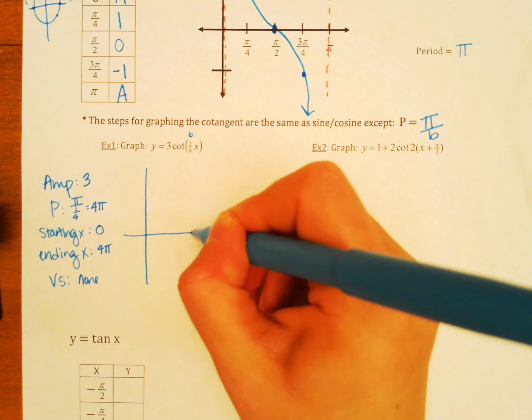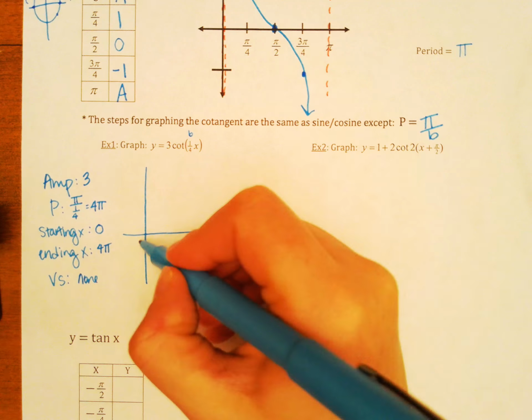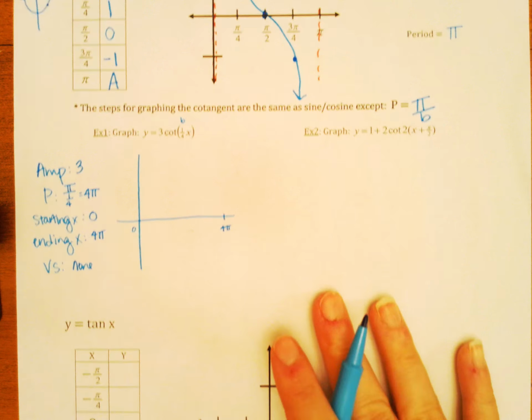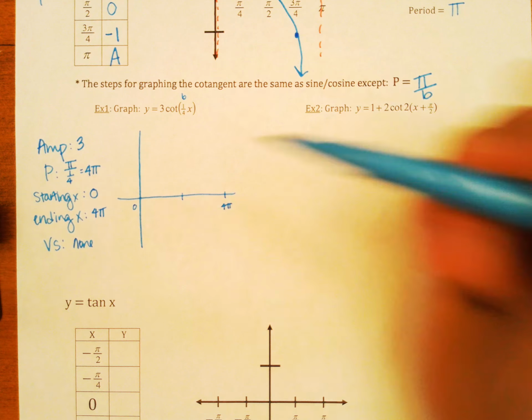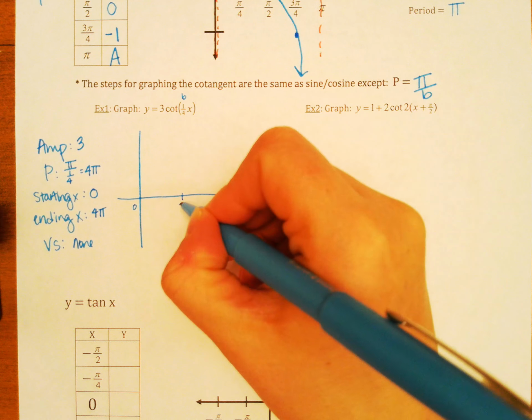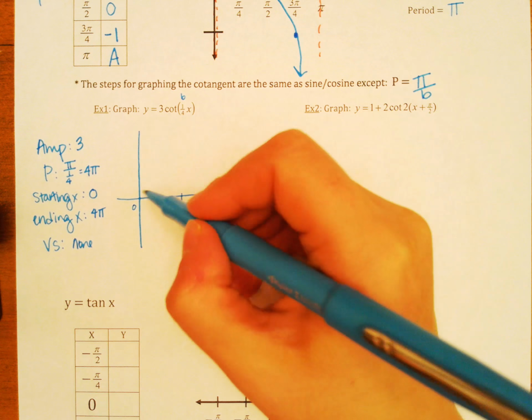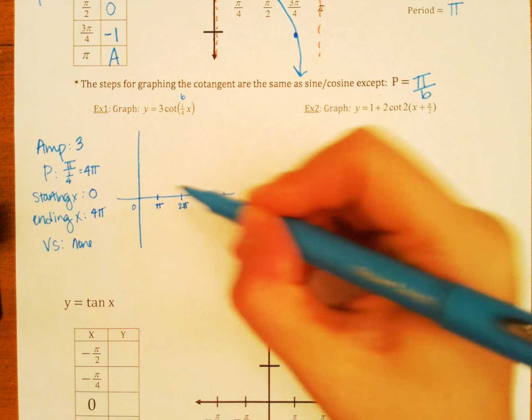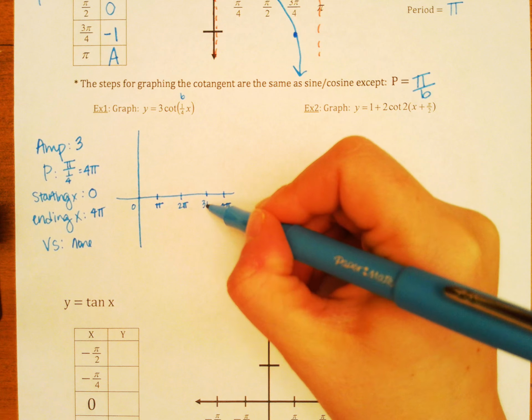Okay, so let me label my x-axis here. I'm starting at 0, I'm ending at 4 pi. Then I have the average of my first critical value and my fifth critical value, which is going to be 2 pi, that's my third critical value. Just like normal, this is going to be pi, and the average of those is going to be 3 pi.